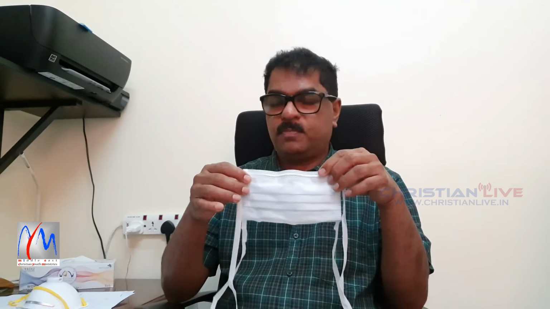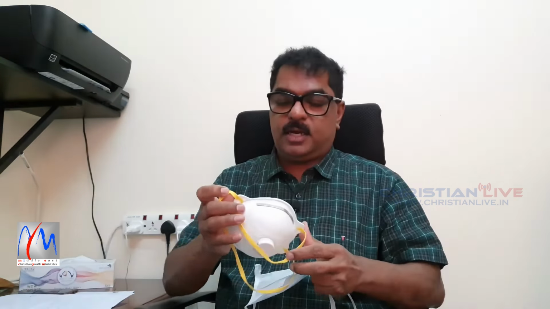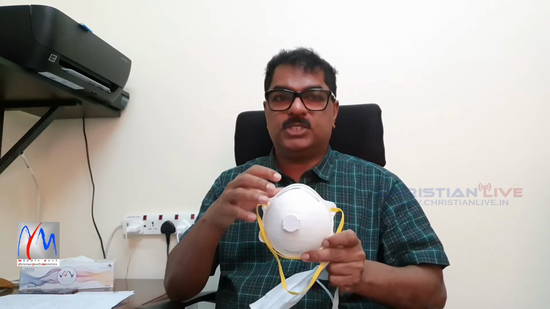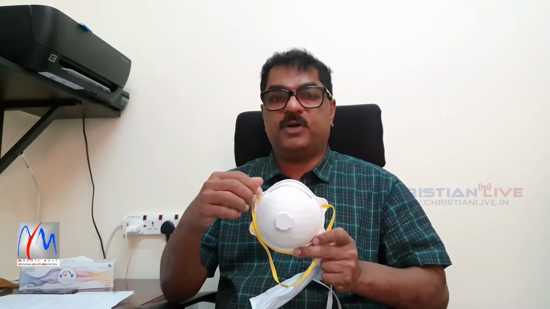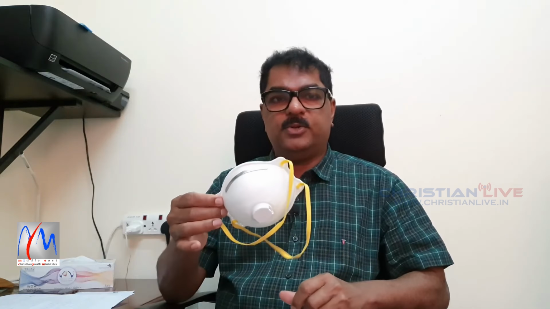If you look at the spread, it's mainly by droplets, big droplets. Big droplet means the size is more than 5 microns. We have two different types of masks in the market. This is the normal mask. This can prevent objects more than 5 microns. This is a high precision N95 mask which can stop objects less than 5 microns also. There is absolutely no need for this because the coronavirus is going through droplets which are bigger.